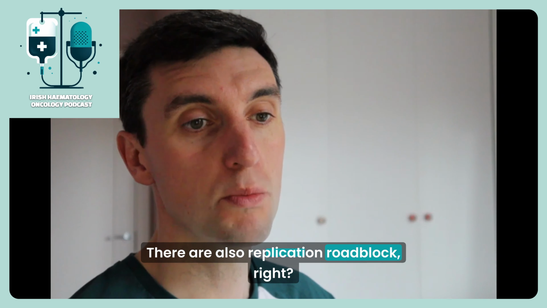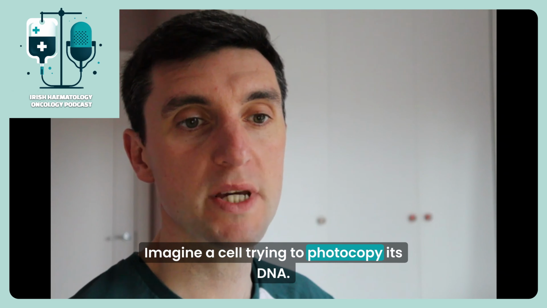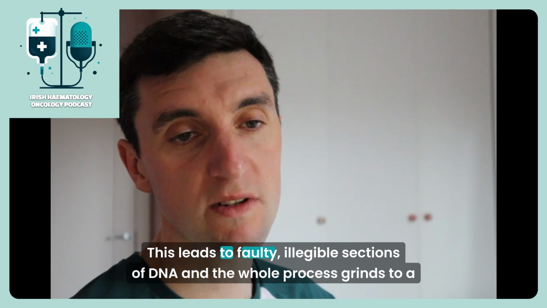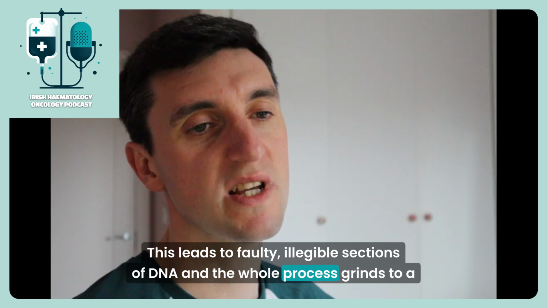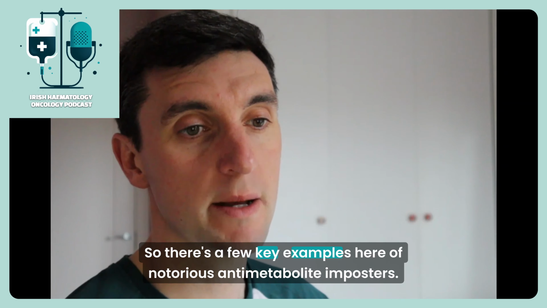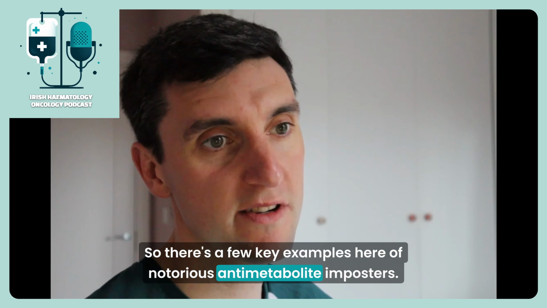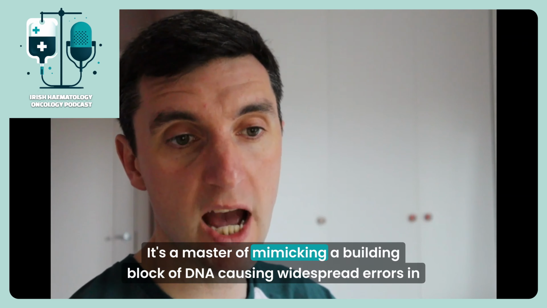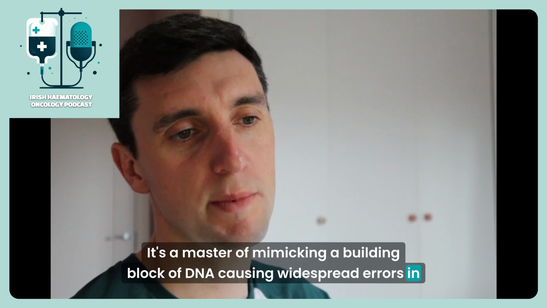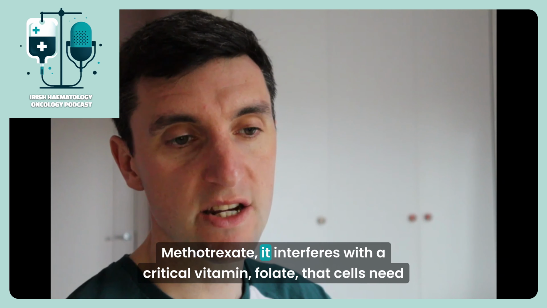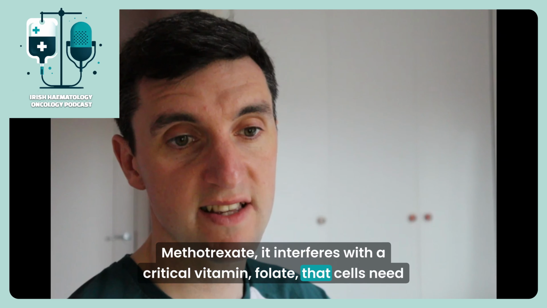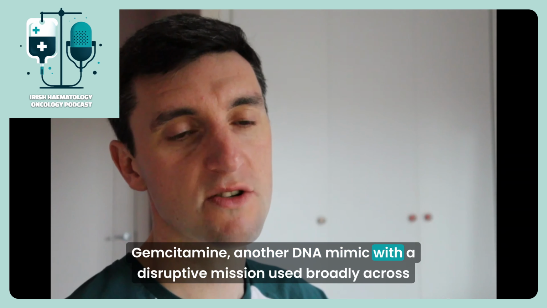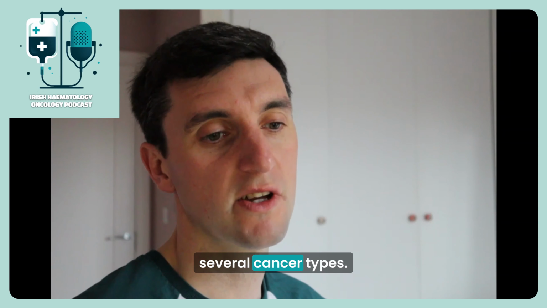They're also a replication roadblock, right? Imagine a cell trying to photocopy its DNA. Antimetabolites get mixed in with the regular ink for the copies. This leads to faulty, illegible sections of DNA, and the whole process grinds to a halt. So there are a few key examples here of notorious antimetabolite imposters. So 5-fluorouracil, or 5-FU. It's a master of mimicking a building block of DNA, causing widespread errors in replication. Methotrexate interferes with a critical vitamin, folate, that cells need to create components of DNA. Gemcitabine, another DNA mimic with a disruptive mission, used broadly across several cancer types.